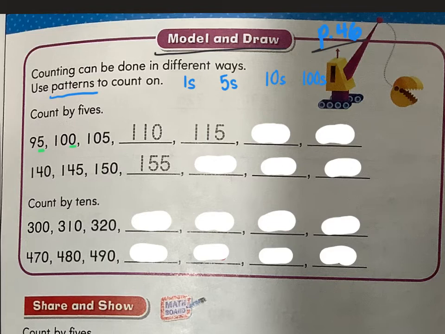So we have 95, 100, 105, 110, 115. What comes next? Add 5. And you can even do this if you want. You can put plus 5. 120, 125.